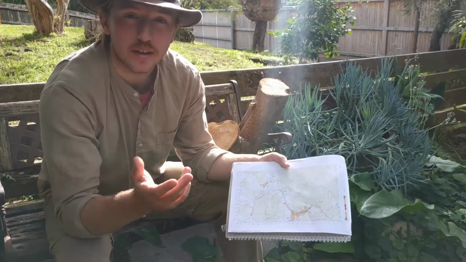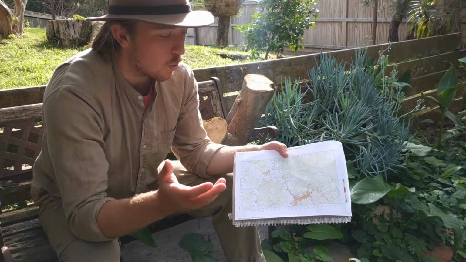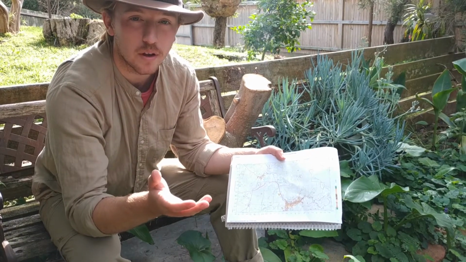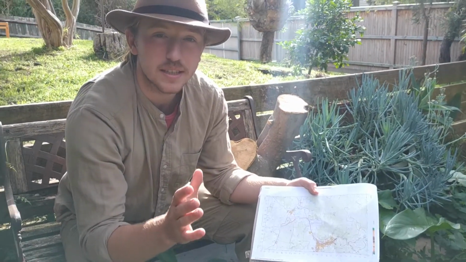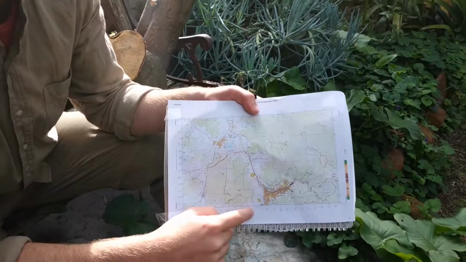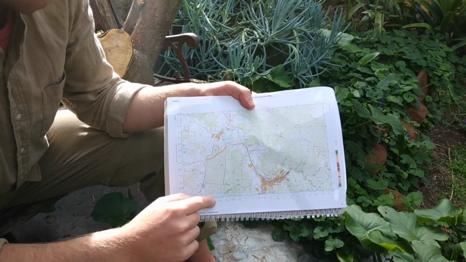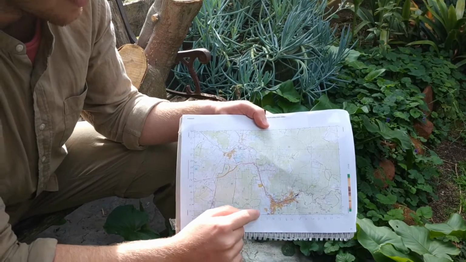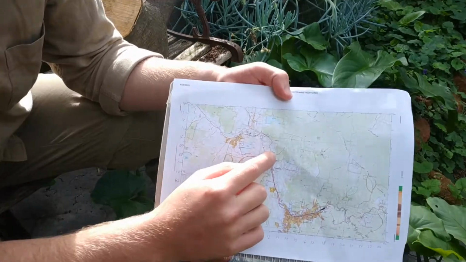If I had a 6-digit grid reference, like 1, 2, 3, 4, 5, 6, this is how I would find it. I would begin the process the same as finding a 4-digit grid reference, focusing on the first 2 numbers and the 4th and 5th numbers. So 1 and 2 and 4 and 5. So I would, same as before, go across to 1 and 2, and then go up to 4 and 5.